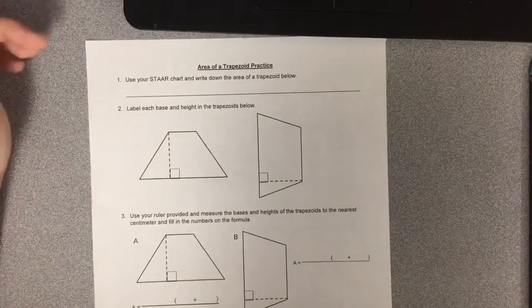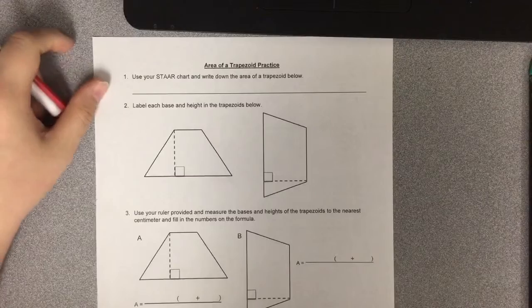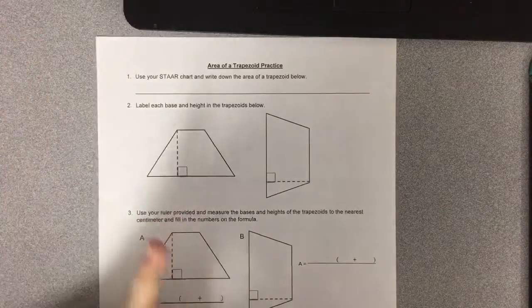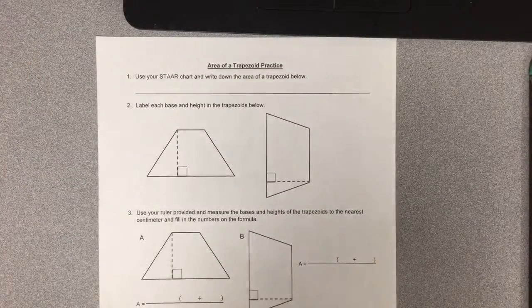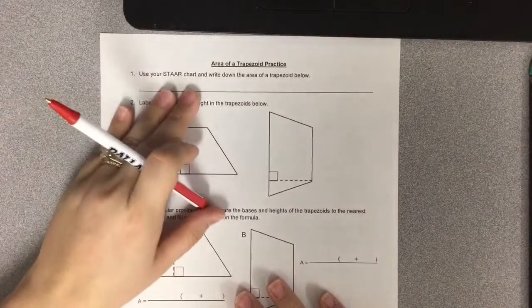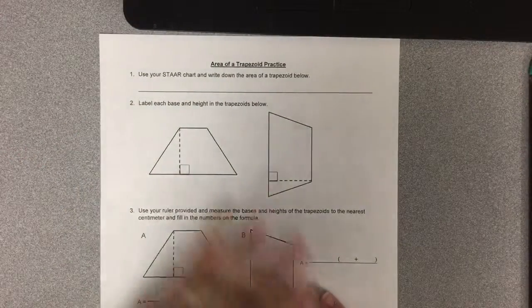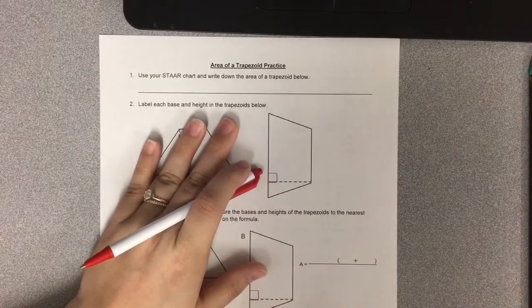All right, for those of you who are trying to correct your area of a trapezoid practice, this is not as hard as we want to make it to be. The very biggest part of this is you need your star chart or a ruler in order to measure. And I'm going to go ahead and help you out.